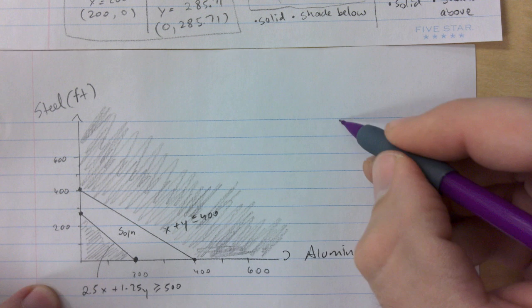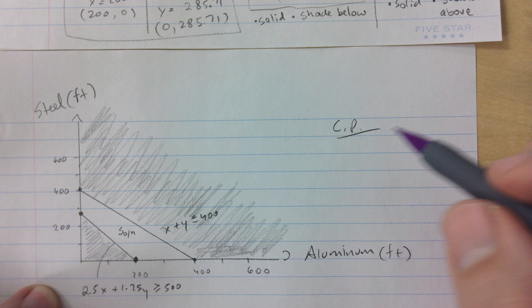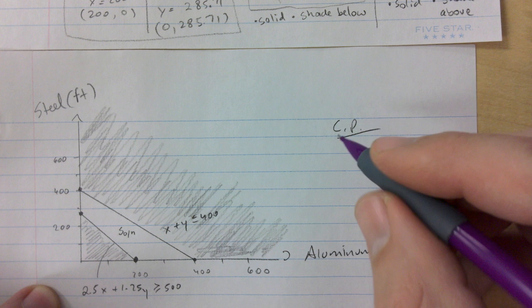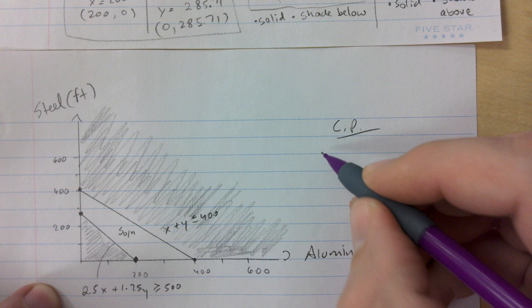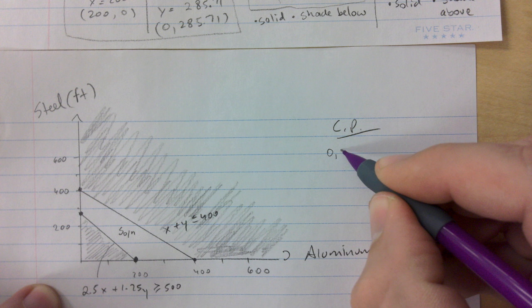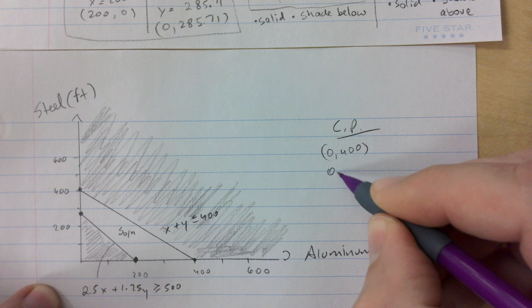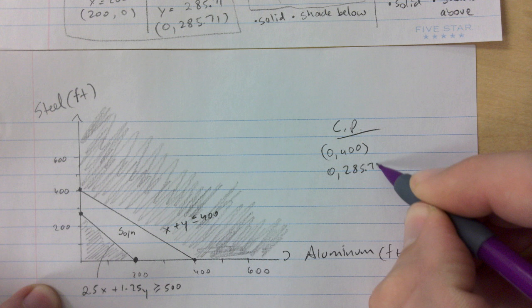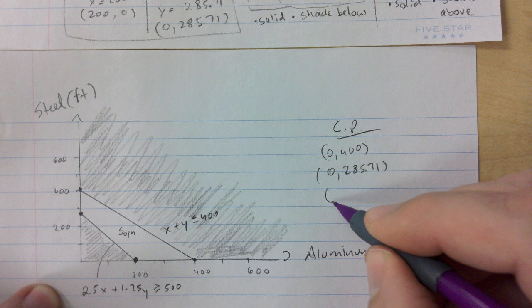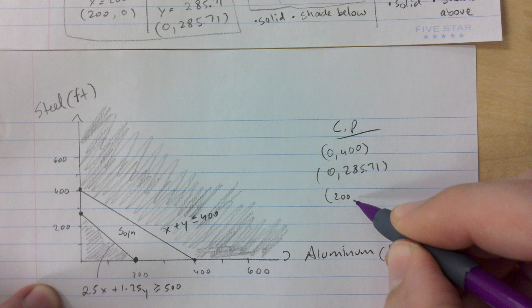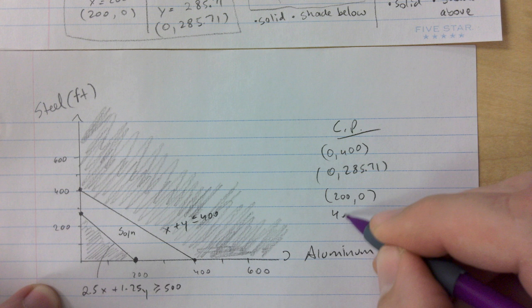In this case, they're all just reading it off, right? So I'm going to start here, 0, 400, 0, 285.71, and I don't have to round. 200, 0, and 400, 0. Those are my corner points.